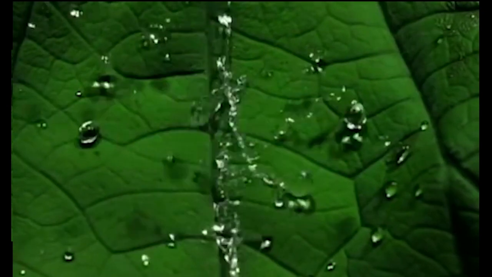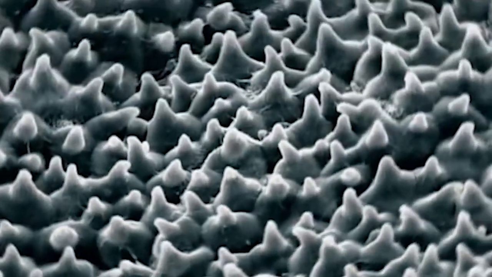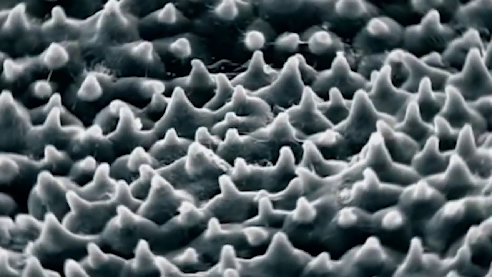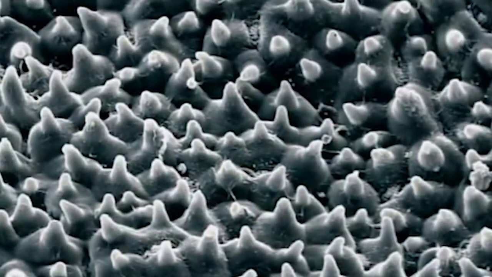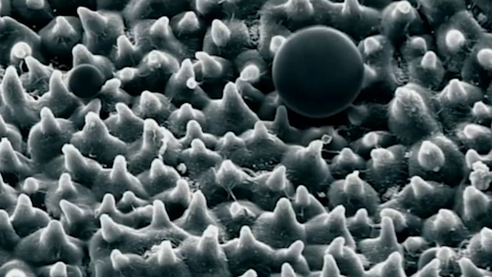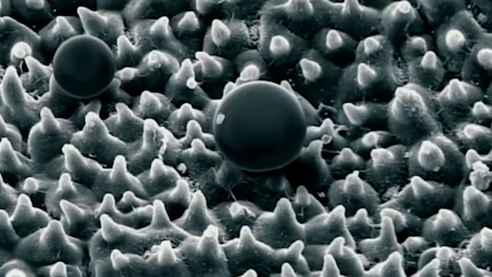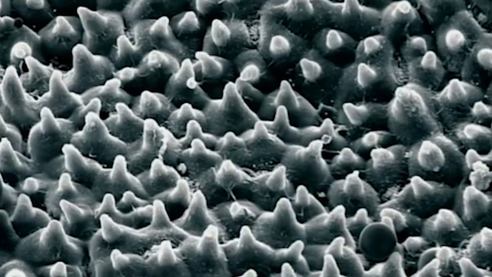Again, the secret is in the microscopic detail of the lotus leaf. Its surface is covered in tiny bumps, each of which is capped by a waxy layer. The caps repel water, forcing it to perch on the very tips of the microscopic bumps. Unable to reach the leaf's surface, all the water can do is roll back into a sphere. And since it's repelled by the tiny bumps, there's nothing to stop it rolling off the leaf.